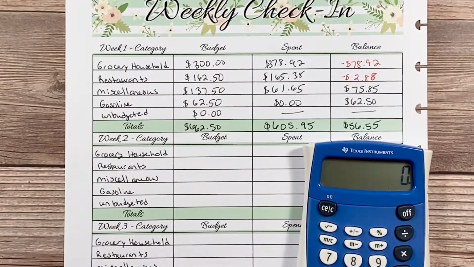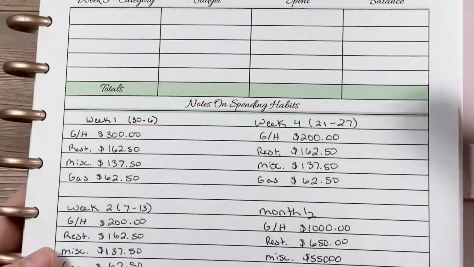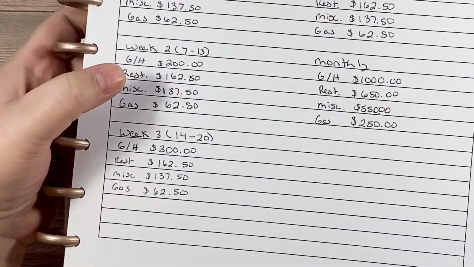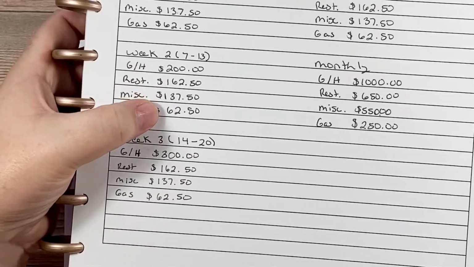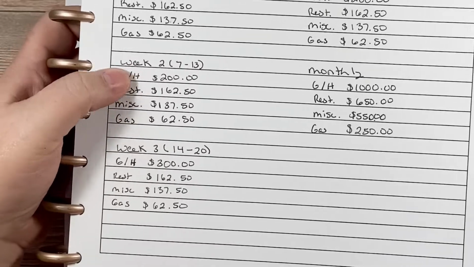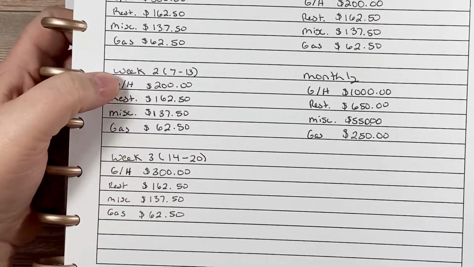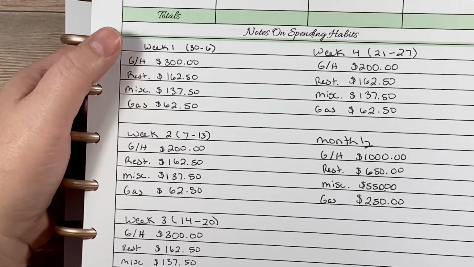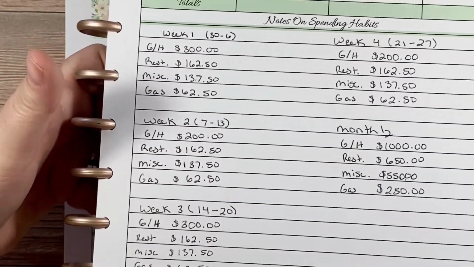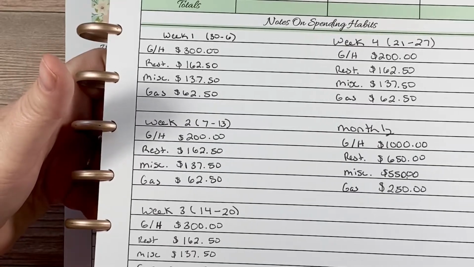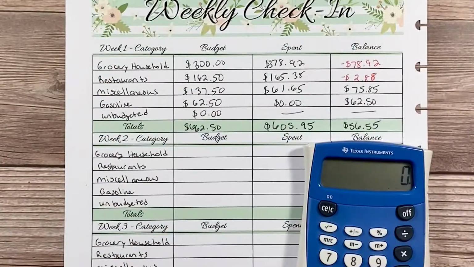Let me show you my numbers. Because I did 500 for grocery household for the first half of the month. So week 2, I have 200, 162.50, 137.50, and 62.50 for gas. So that's what week 2 looks like. Different from week 1 was grocery household was 300, and that was 200 to make the 500 for the entire paycheck period. So those are the balances I'm moving.